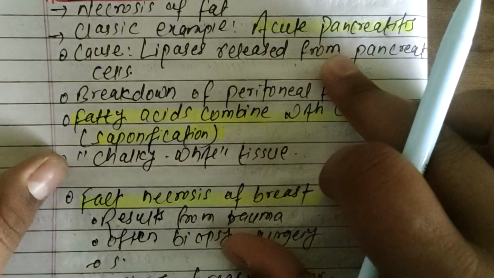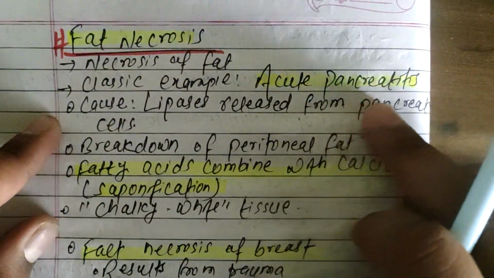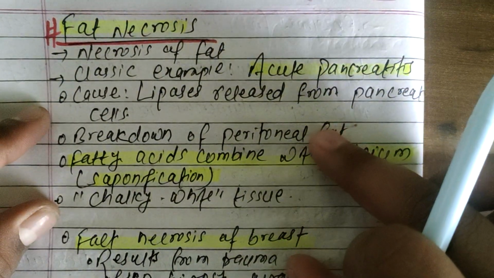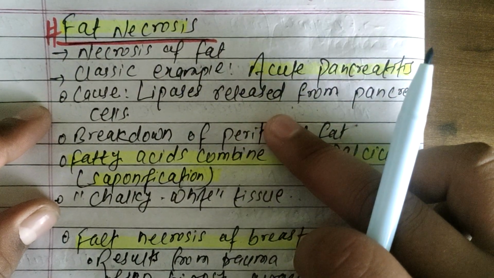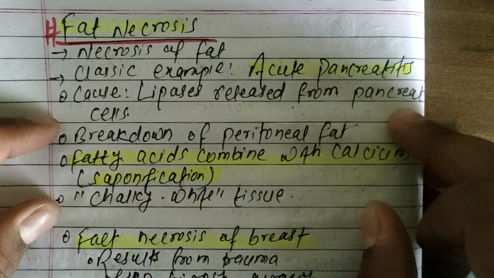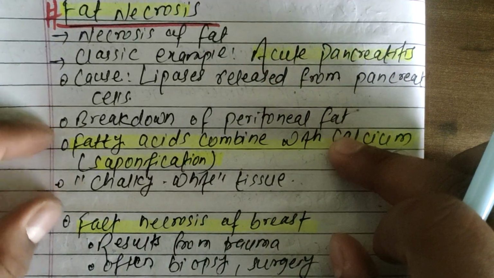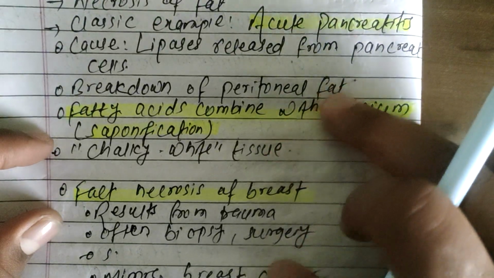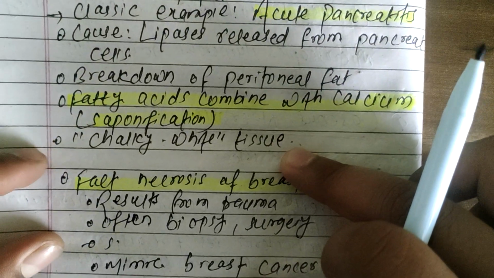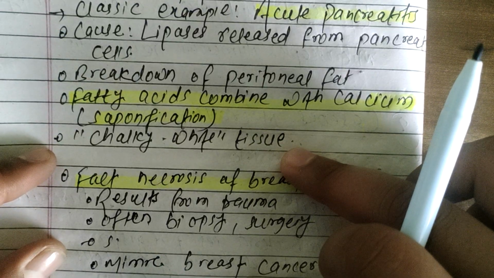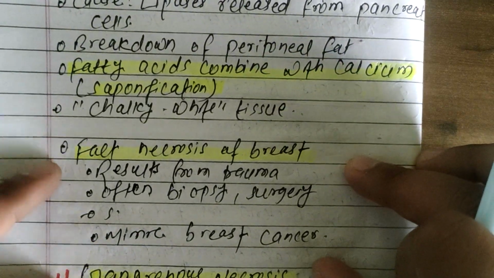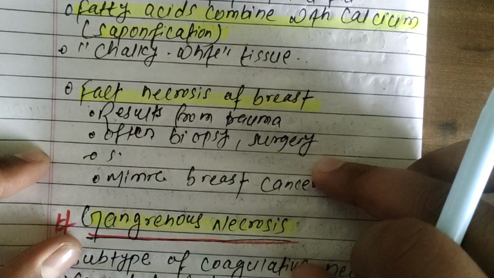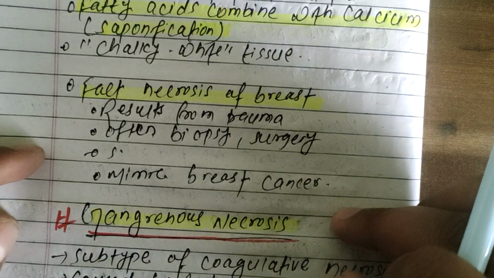Now, in fat necrosis, there is necrosis of fat. The classic example is acute pancreatitis. In acute pancreatitis, there occurs fat necrosis. The cause is that lipase is released from the pancreatic cells. So there is a breakdown of peritoneal fat, and these fatty acids combine with calcium, saponification occurs, and a chalky white tissue appearance occurs in fat necrosis. Similarly, fat necrosis of the breast occurs. It results from trauma, often biopsy or surgery, and then it mimics breast cancer.